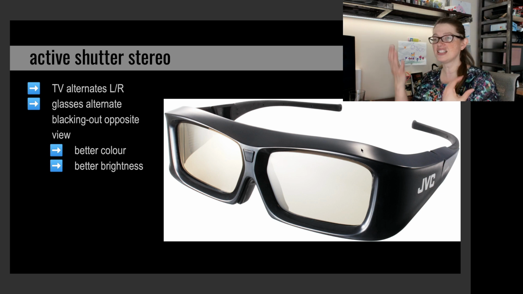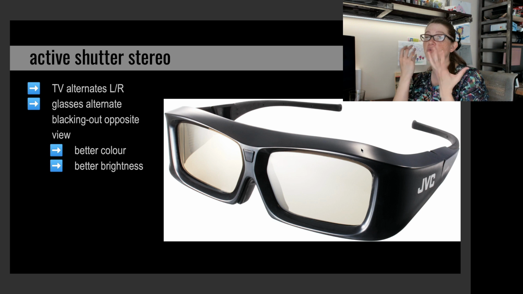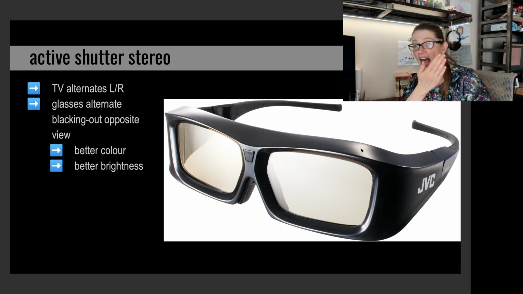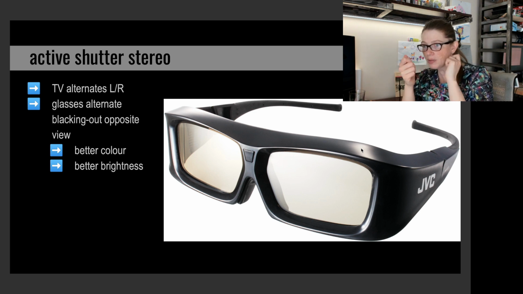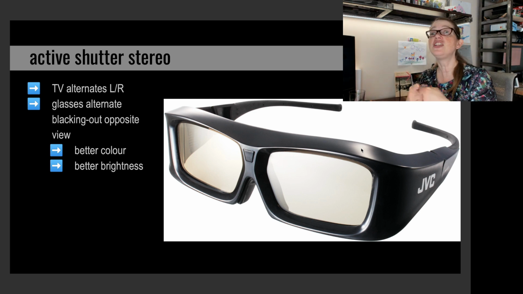What they do is, at a very rapid rate, black out the left and right eye alternately. You can't perceive that your left eye is seeing black because it's happening at such a rate that you just think you're looking straight through them.